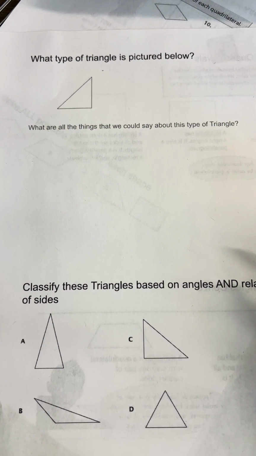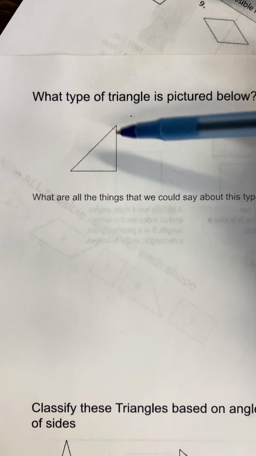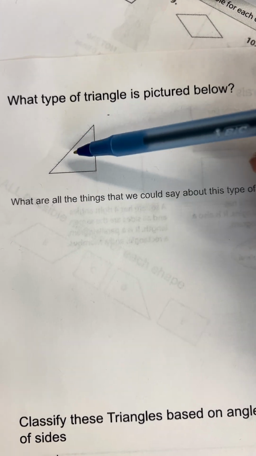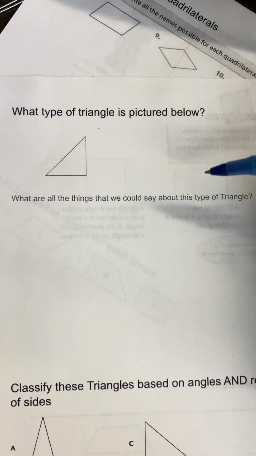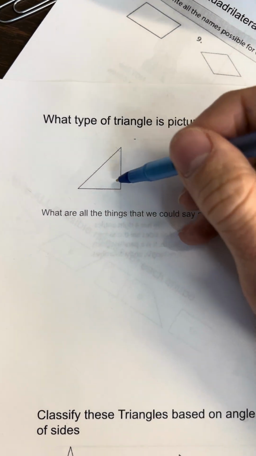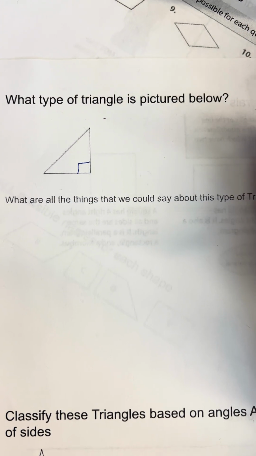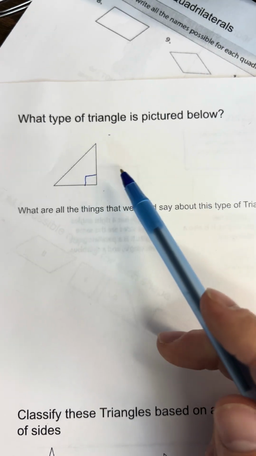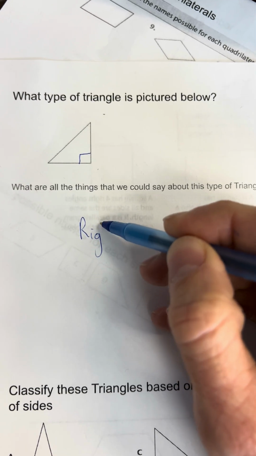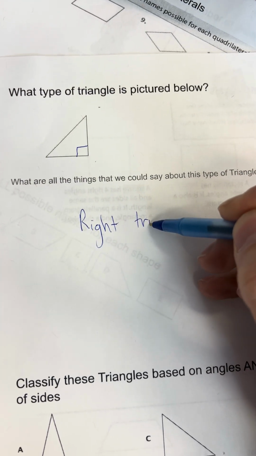What type of triangle is pictured below? What are all the things that we could say about this type of triangle? Now this one's tricky because it doesn't have any marks for us. It doesn't have a box, but just looking at this, I can see that this is a right angle. When we get into middle school math, we might have triangles that look like right angles but are actually 1 or 2 degrees off. But for now, if it looks really, really perfect, we can assume that it's a right angle. So this is a right triangle.